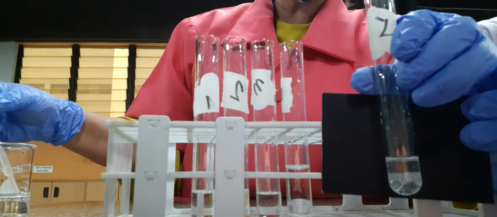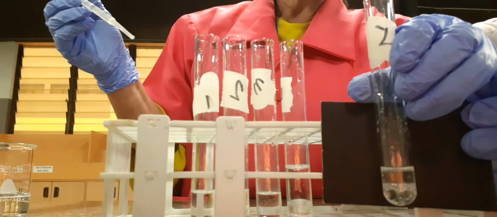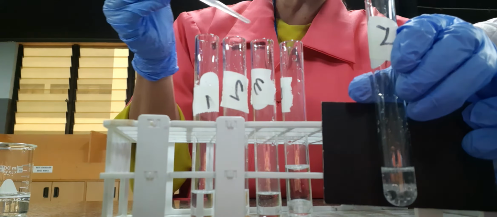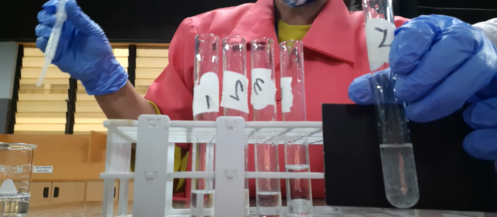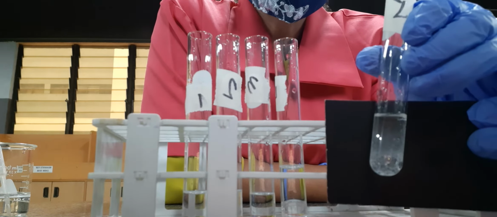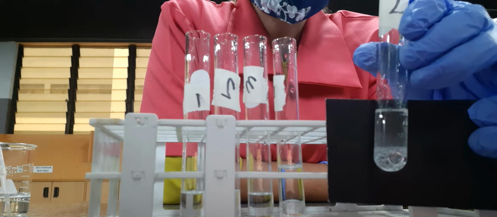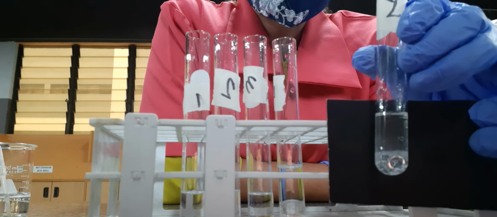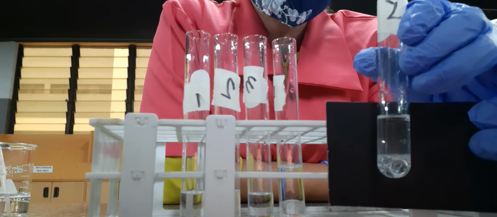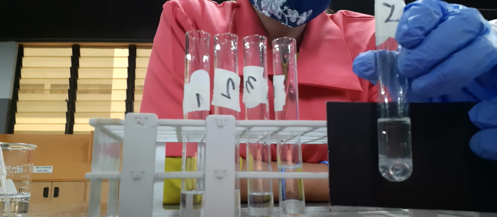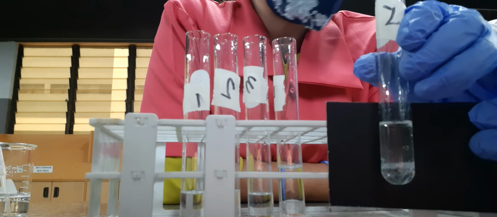Once again, we'll test with another volume of water, and we'll see that the volume of water is now increased, and let us determine which one sinks at the bottom. Very clear here that our acetophenone lies at the bottom and our water is on top. So acetophenone is denser than water. So they are immiscible.